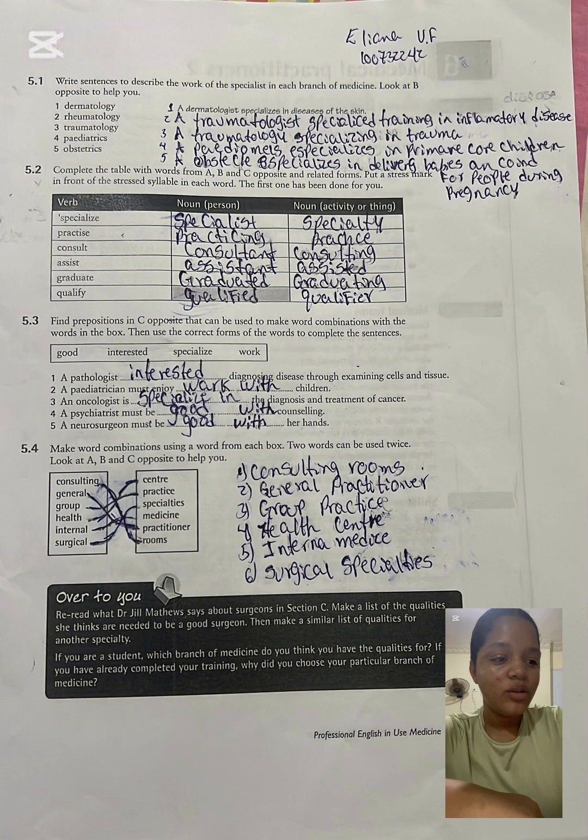Complete the table with words from A, B, and C opposite and related to them. Put an asterisk in front of the stressed syllable in each word. The first one has been done for you. Verb, noun (person), noun (activity). Specialist, specialist, speciality.